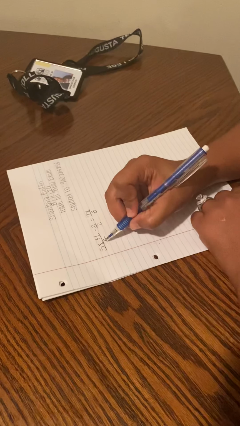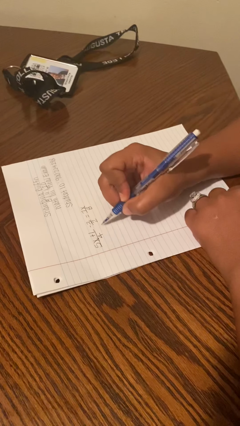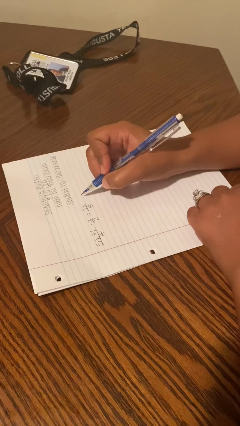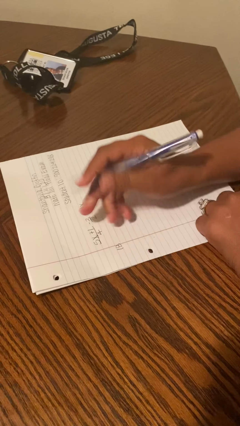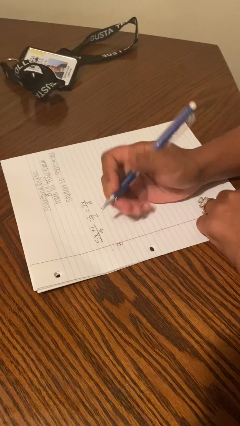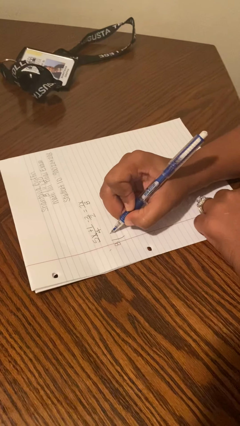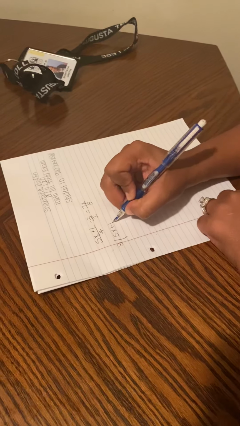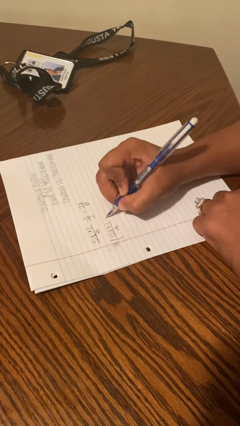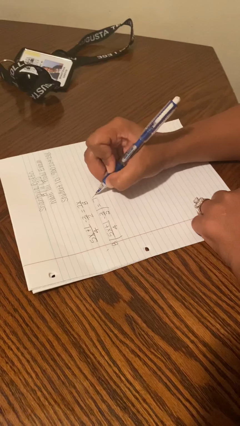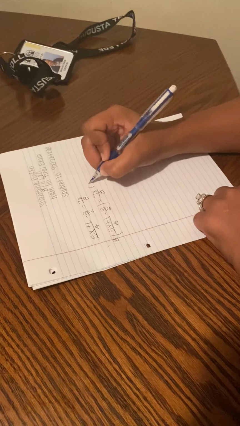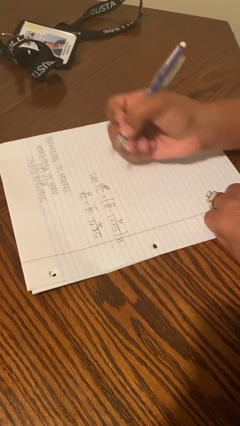The first problem we have is (5x + 1)/4 - 3/2 = 7x/8. My first step is to multiply each side by 8. And I put this in parentheses: (5x + 1)/4 - 3/2, parentheses, equals 7x/8, parentheses. These 8's will cross out.